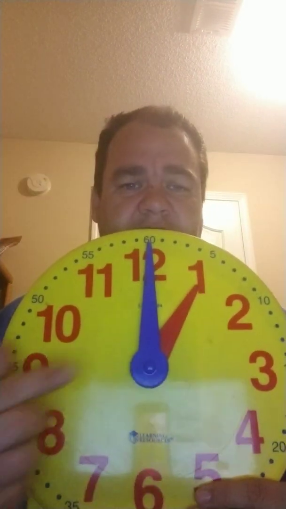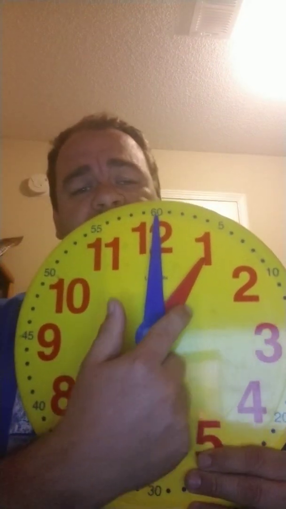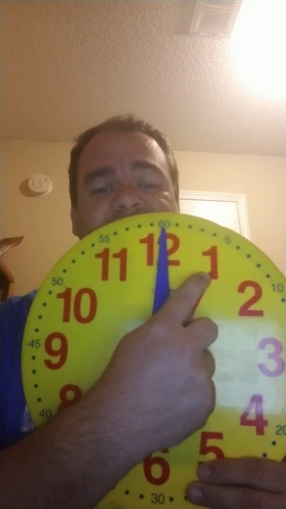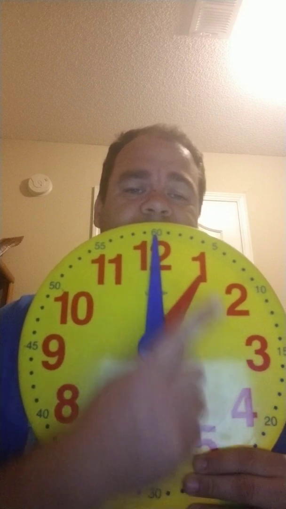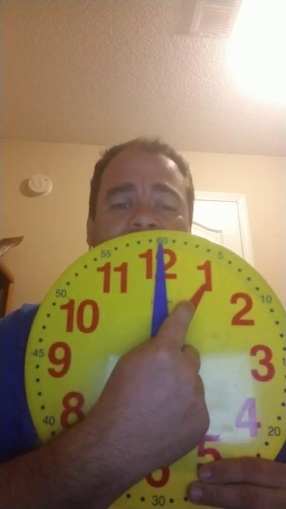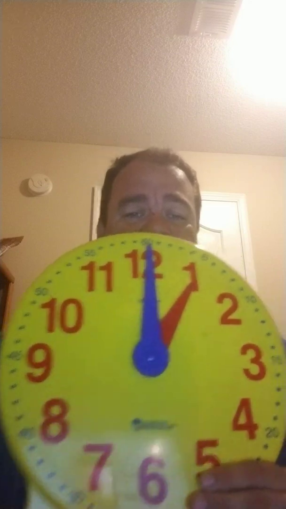All right. So looking at this clock, whenever you see the long hand pointing straight up at the 12, you say o'clock. What do you say? O'clock. Very good. The short hand represents the hour. And then when it's pointing at one of these numbers, you say it first. So what number is this pointing to? 1. Very good. So we say 1. What do we say when it points up here? O'clock. Very good. This is 1 o'clock. Very good. So I'm going to move it again.